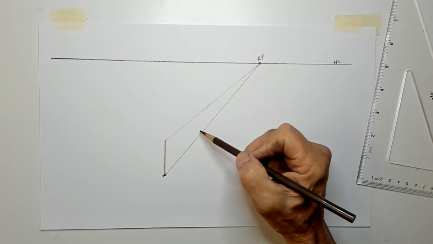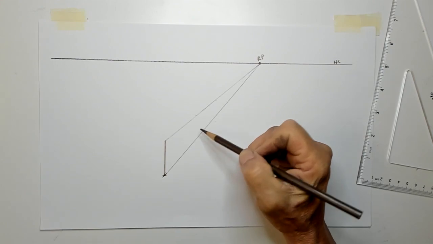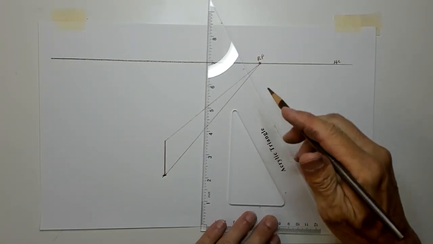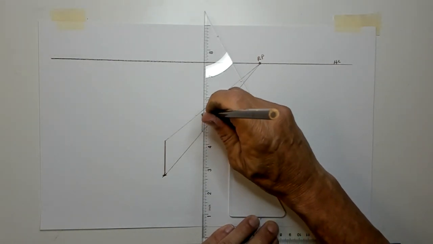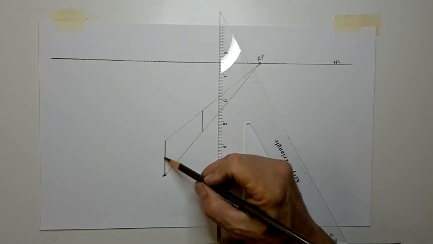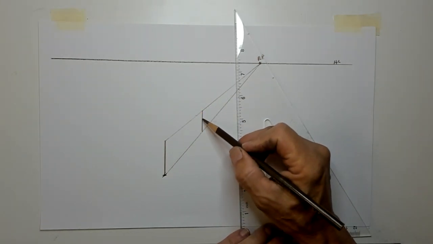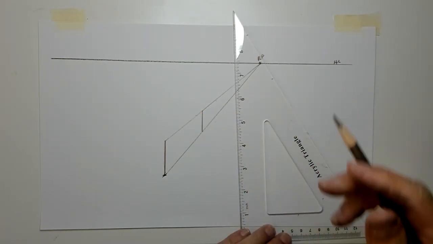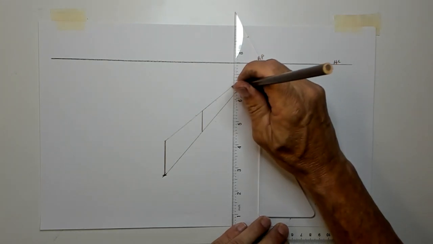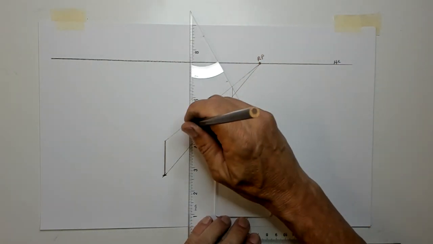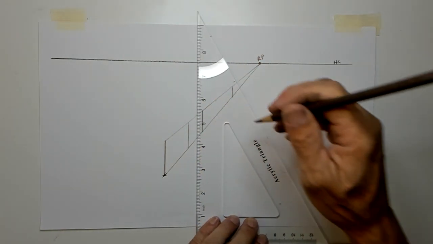This line is directly above this one. So any line that I draw that is vertical, that is parallel to this one, will make this the same length as this. I can put it back here or over here.